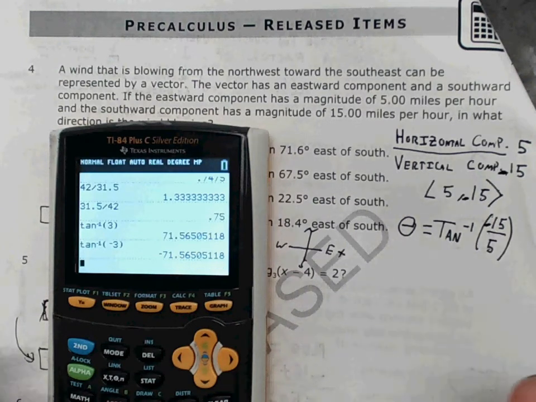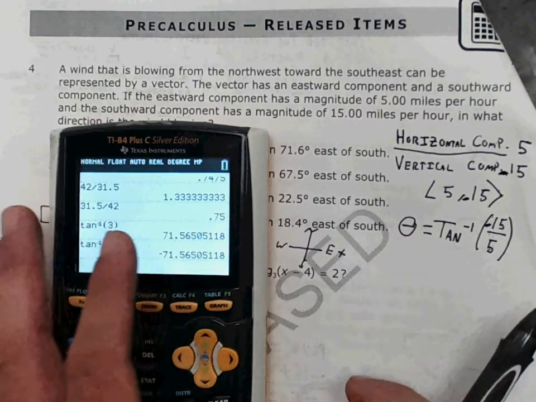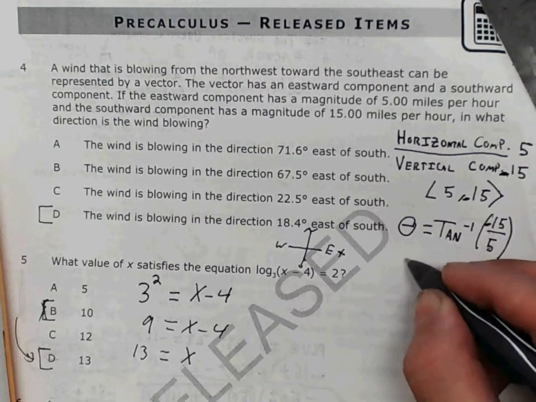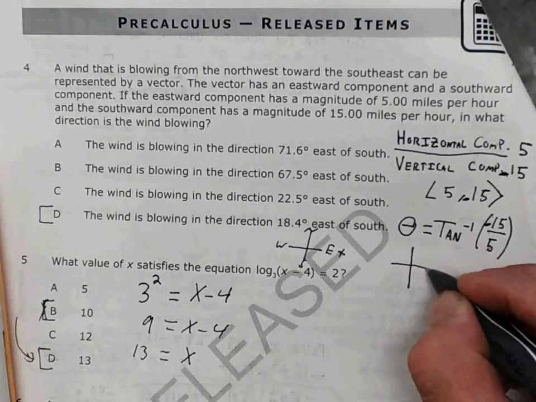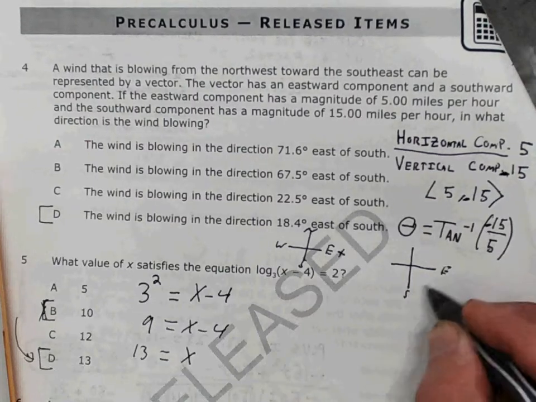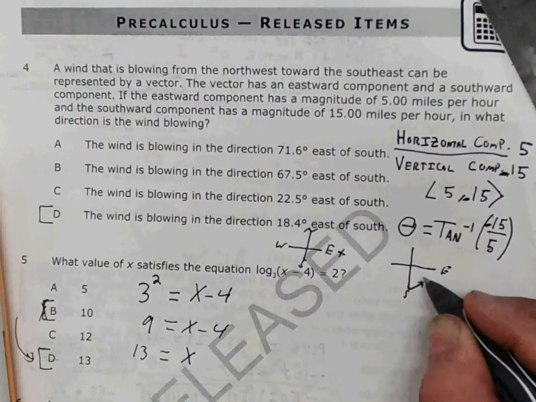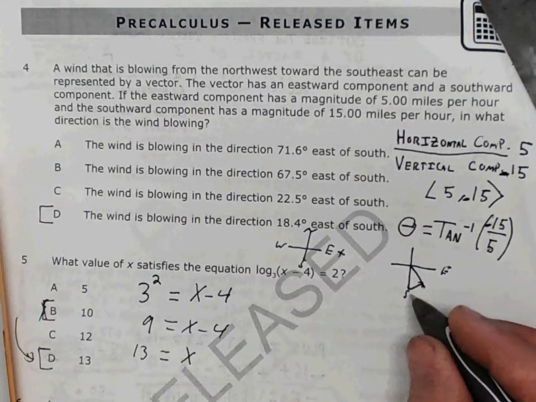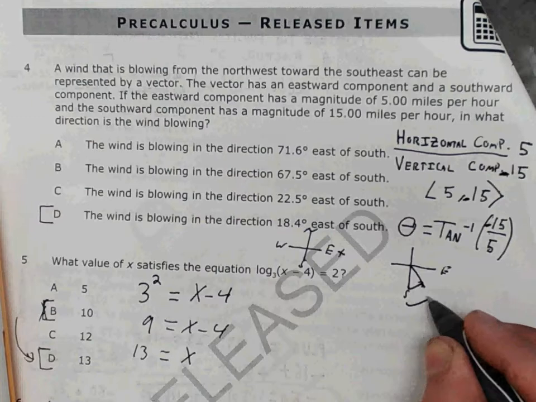So looking at our answer choices, all answer choices are in east of south. So when we draw our coordinate direction, we start at south and we're going towards the east direction, so we're going here. So that's kind of what we're drawing here. We're going from south to the east.